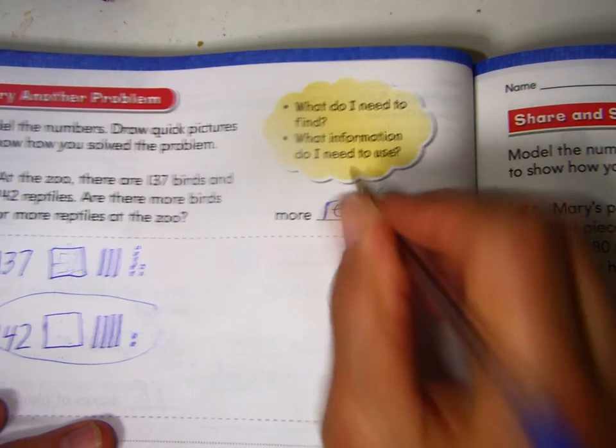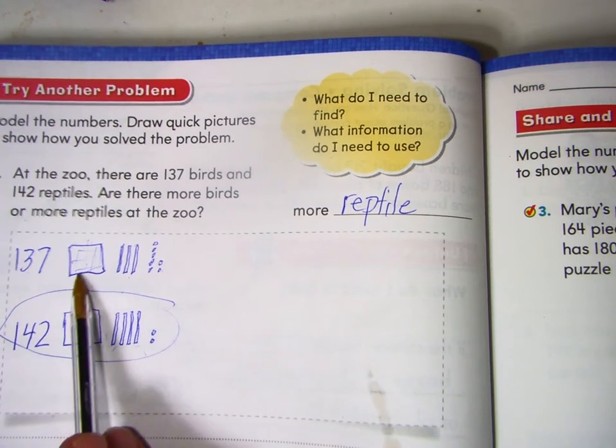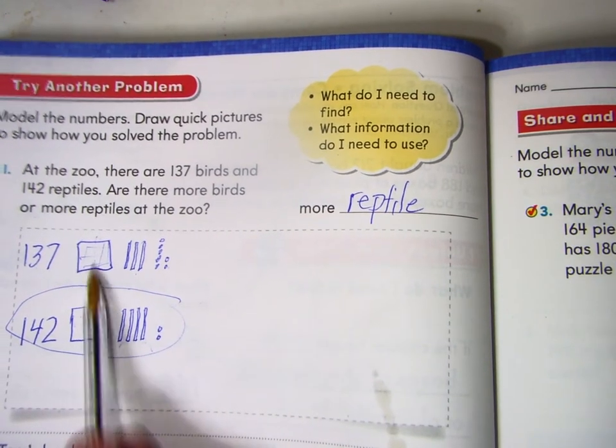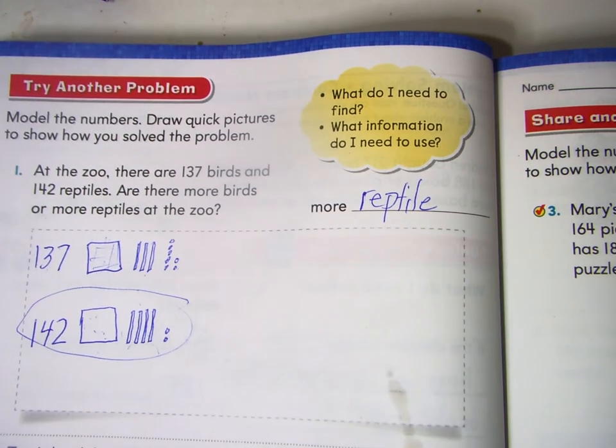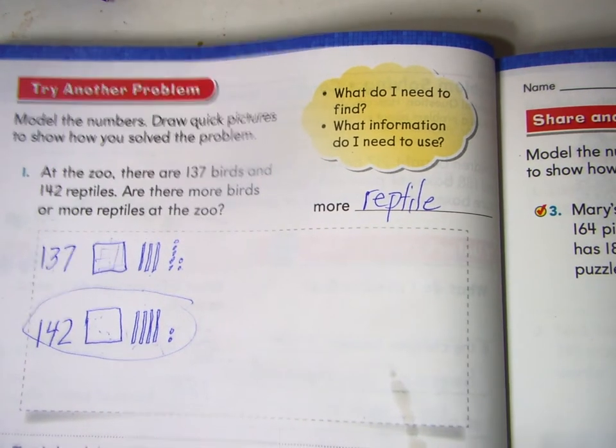Do you all understand? When you look at the picture, first you compare the hundreds. If they're the same, then you look at the tens. This one has more, so this wins. Let's try down here on the bottom.